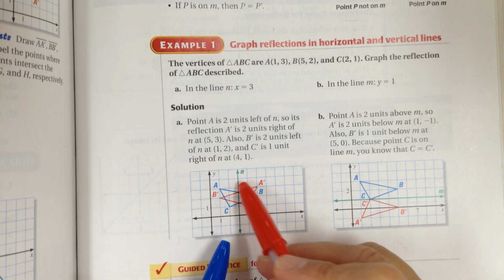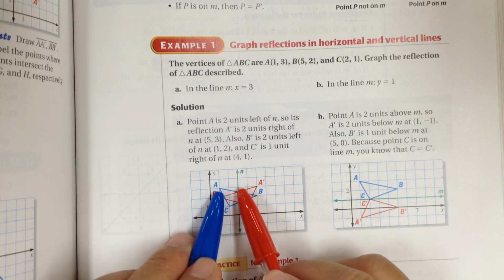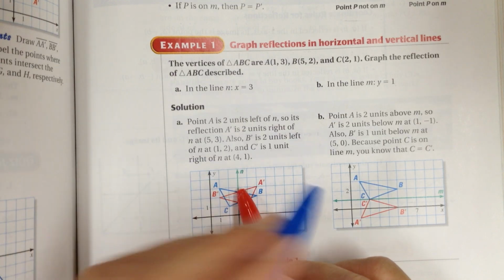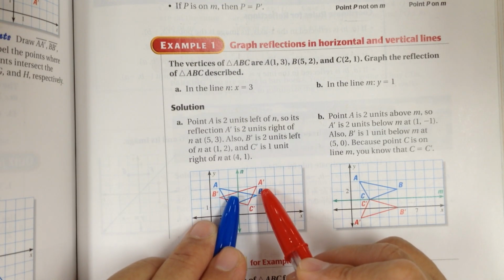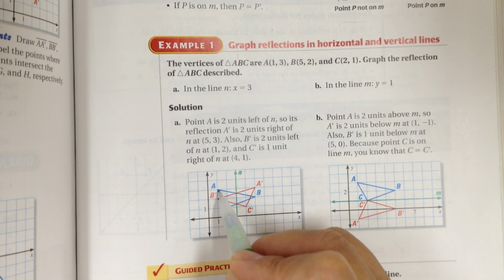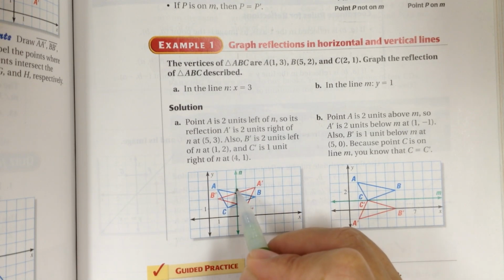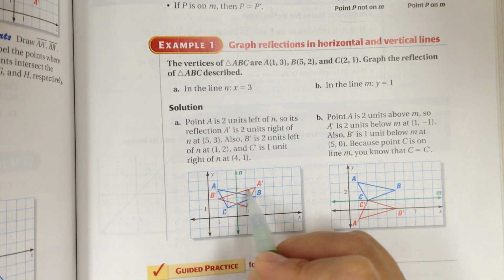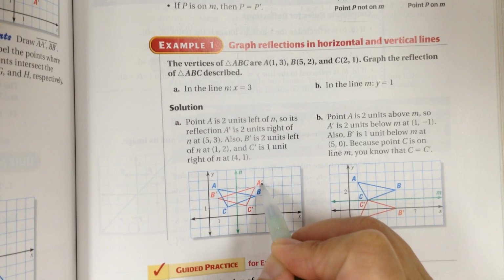The way you're going to do that is, notice this line. Point A is 2 units from the line. So when you reflect over, you will go 2 units this way. If you notice from here, you've got 1, 2. So when you reflect over, you go in the opposite direction because they have to be the same distance. And that's your A prime.